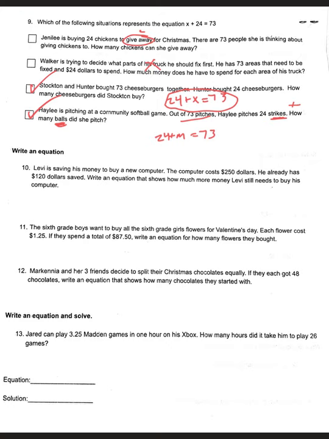Levi's saving his money to buy a new computer. The computer costs $250. He already has $120 saved. Write an equation to determine how much money Levi still needs to buy his computer. Anytime we're talking about saving up money, I know it's going to be addition. So we make our 3 lines, if that helps. I know the total cost is $250. I know I have $120 and I need more. So that's the equation.